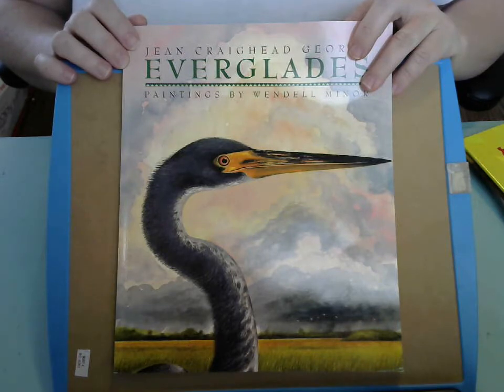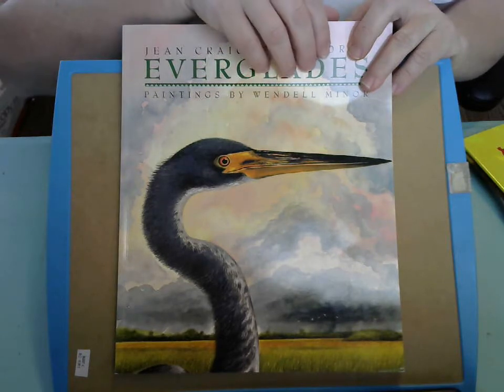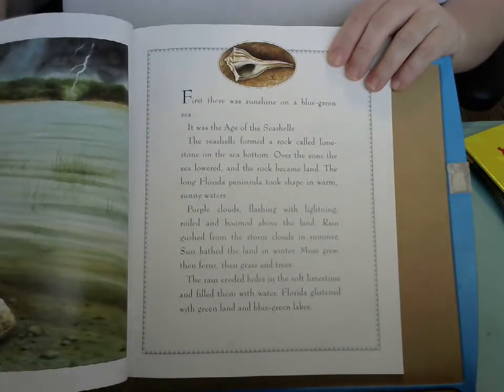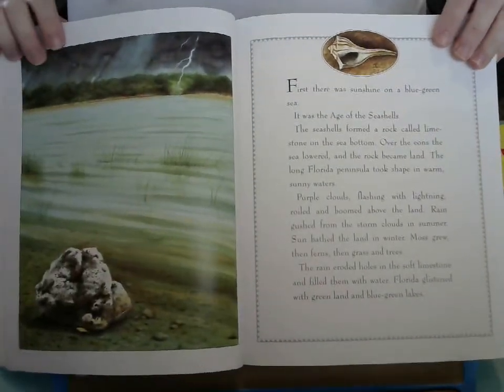Today, we'll look at Jean Craighead George's book, The Everglades, and how she created images of the setting in her book. And then we'll look at a few other authors as well.